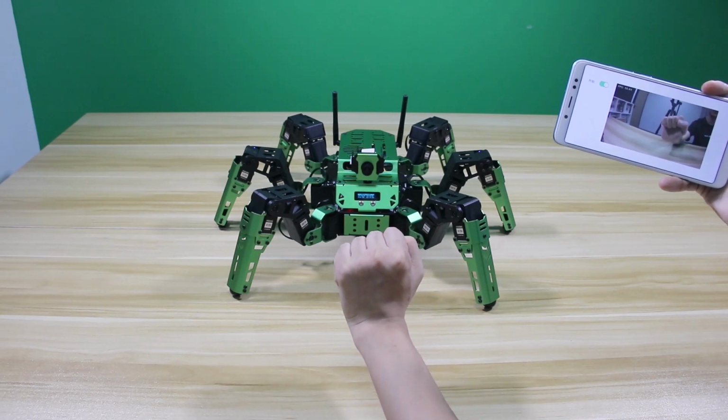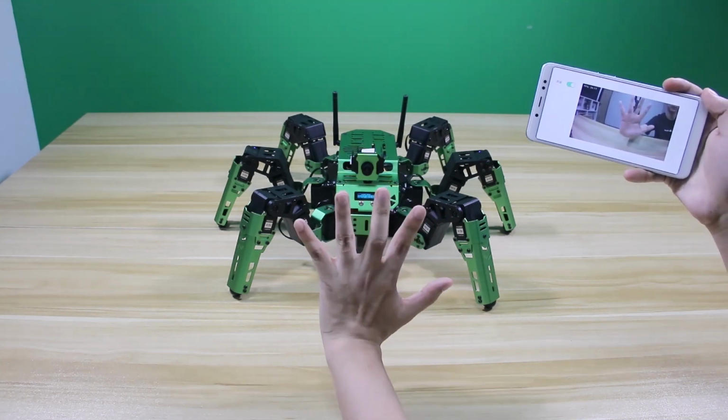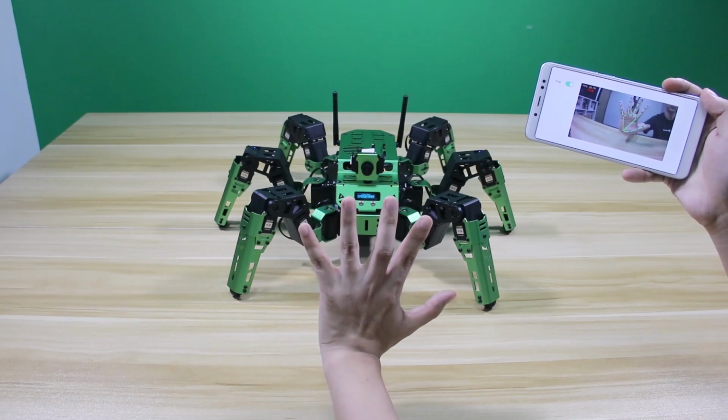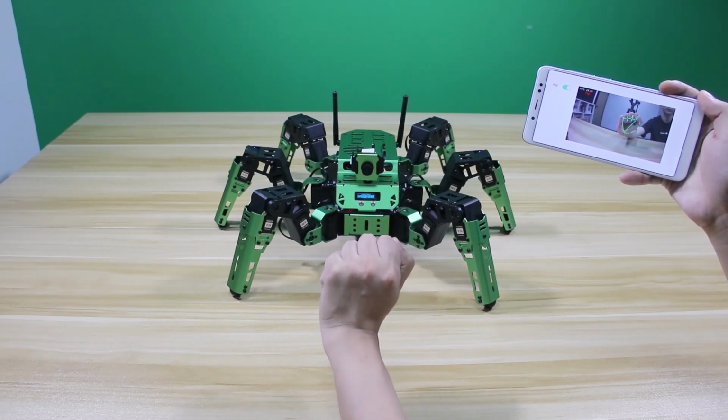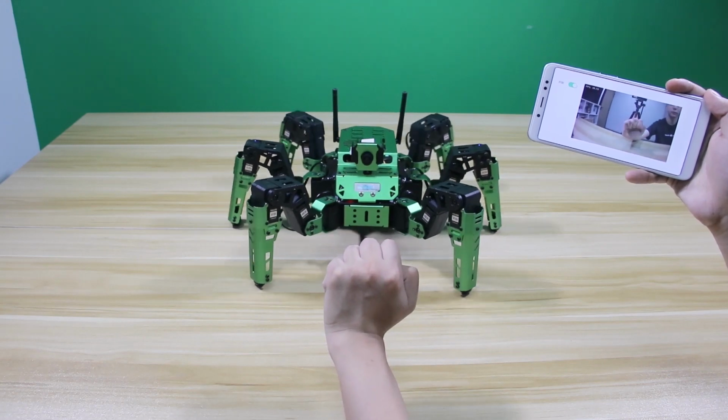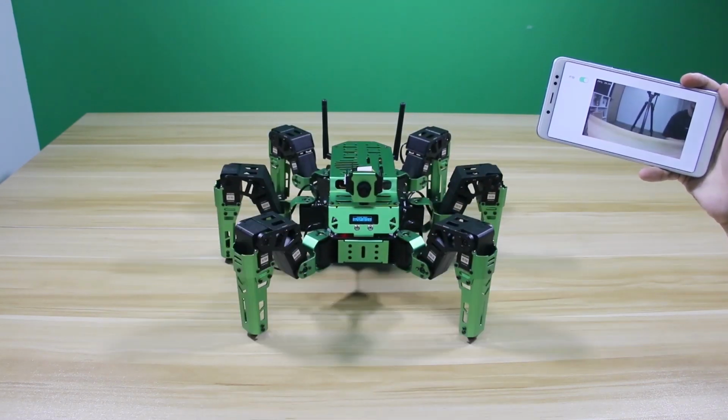Then you can make a fist. If JetHexa cannot recognize your gesture, you can open your palm and make the gesture again. When recognizing your fist, JetHexa will launch forward.